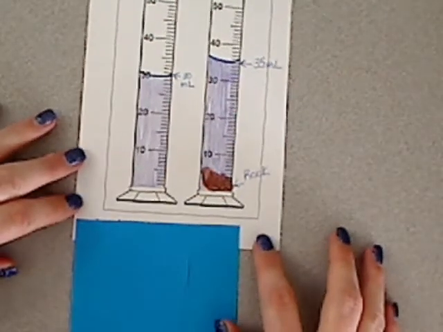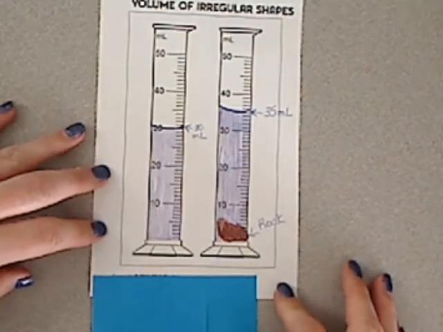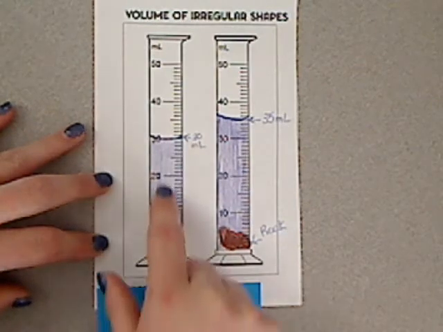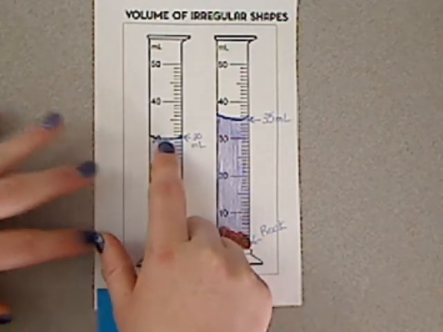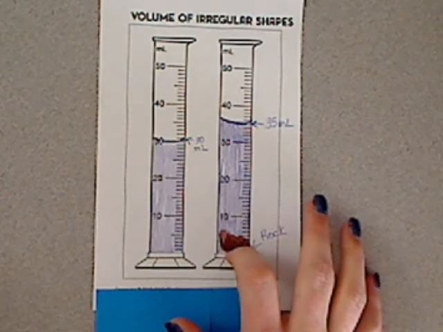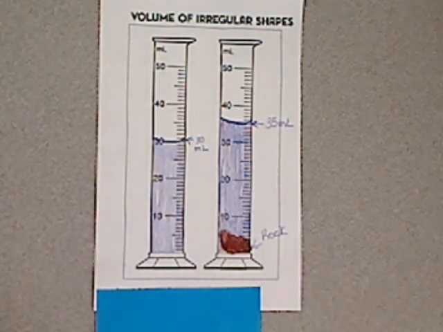All right. Our next one is volume of irregular shapes. Okay. So to find the volume of an irregular shape like this rock, you're going to fill a graduated cylinder to a certain point with water. And in this case, they filled it with 30 milliliters of water. And then they put the rock in. Now, I'm going to give you a couple of seconds, and I want you to think, what has happened now that this rock has been put into the water?